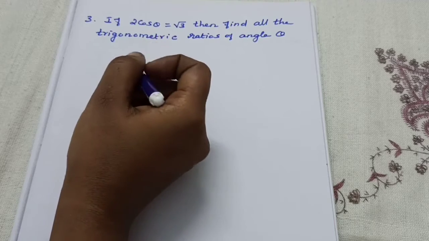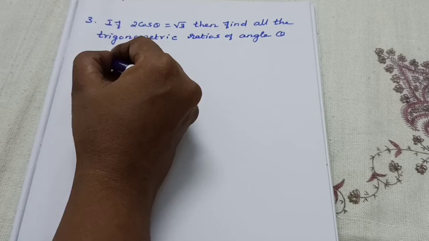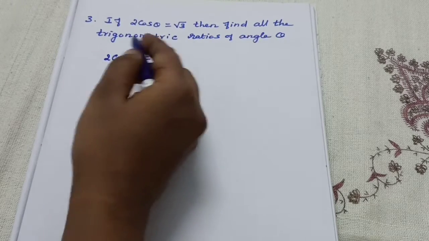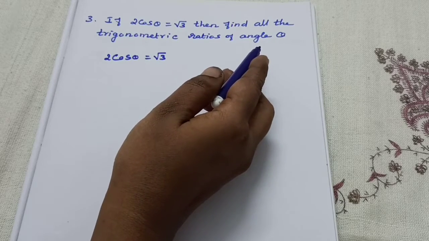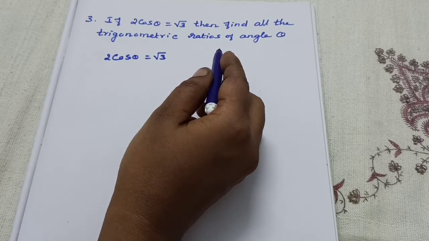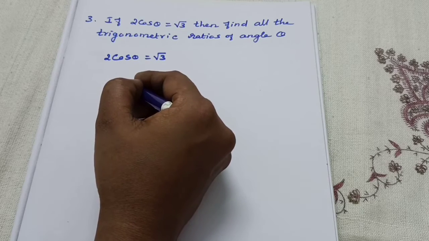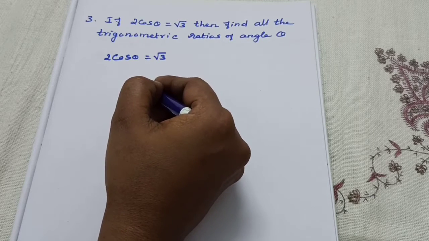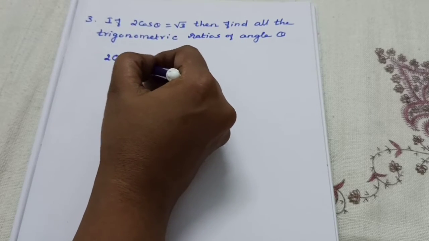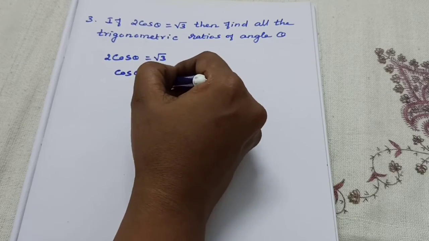Then the third question you can do. I will start this one: 2 cos theta. What is given? 2 cos theta is equal to root 3 is given. Then find all the trigonometric ratios of angle theta. Then you find sin theta, cos theta, tan theta, cosecant theta, secant theta, cot theta, everything you should find. Here one ratio is given: cos theta is equal to root 3 divided by 2.